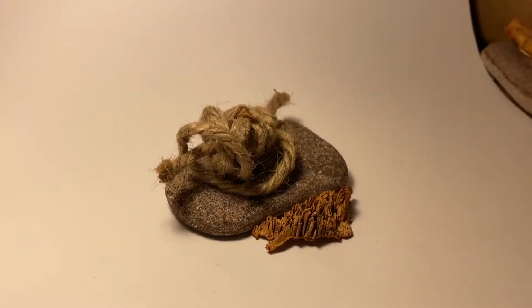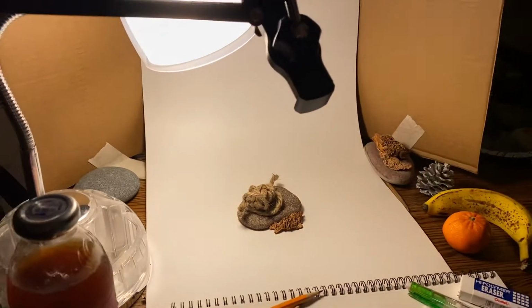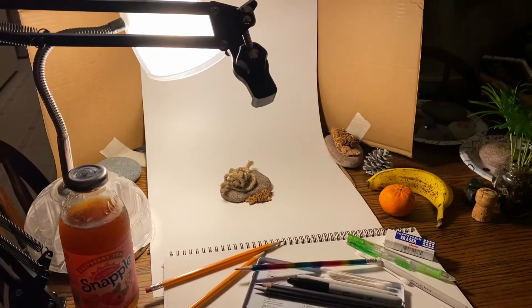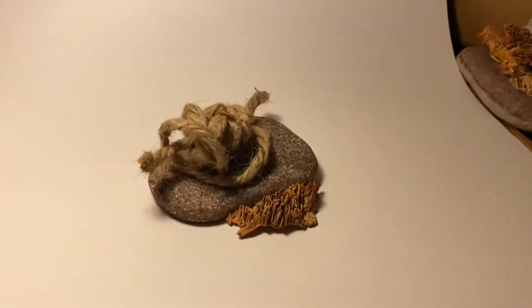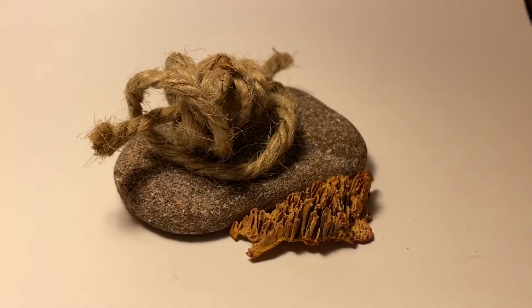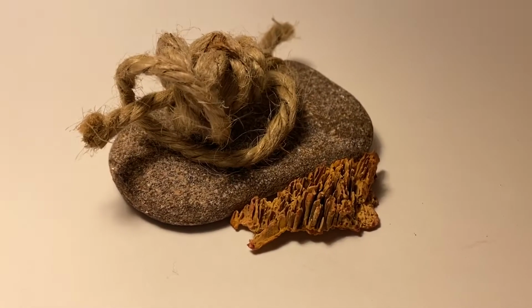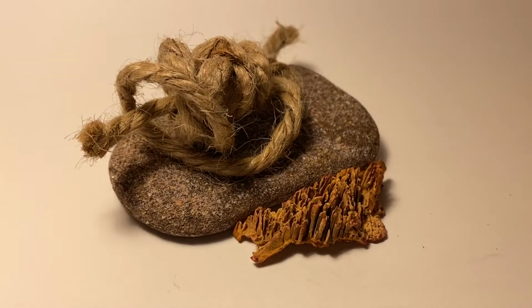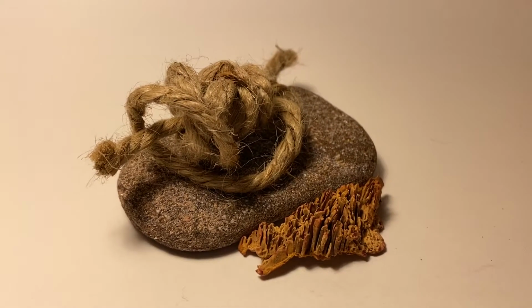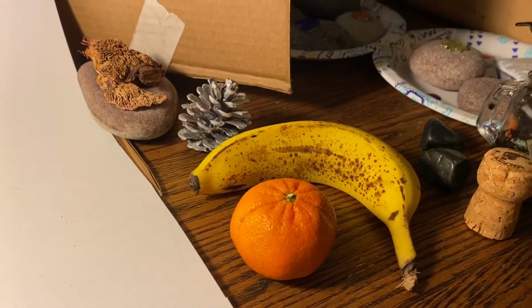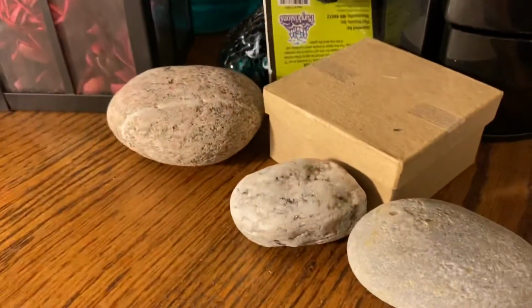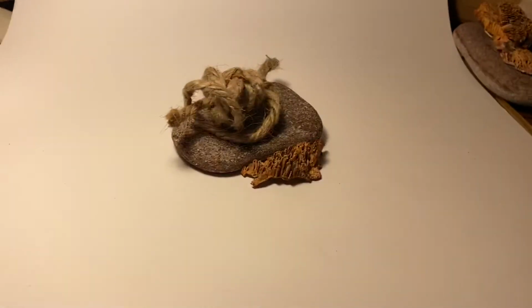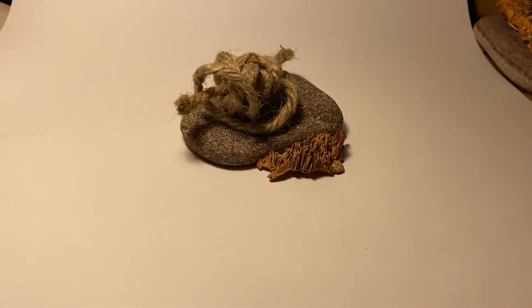So here I've set up kind of a makeshift photo booth in here, and I've just been playing around with different objects from around my house. So this is a little bit of rope, a rock, some sort of weird bark thing that I found in some potpourri. You can also use things like fruit, plants, rocks work really well.